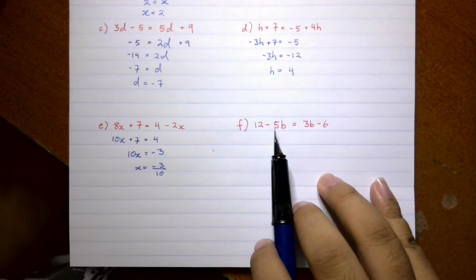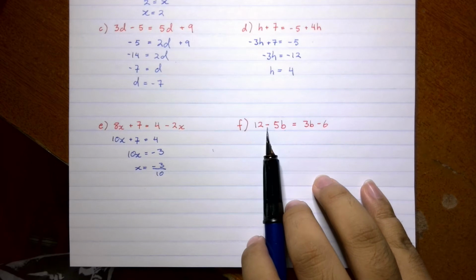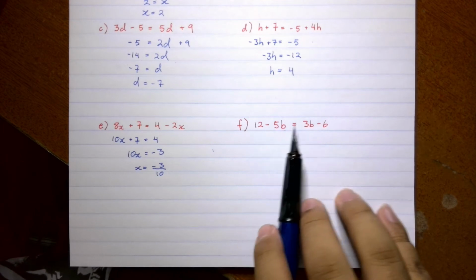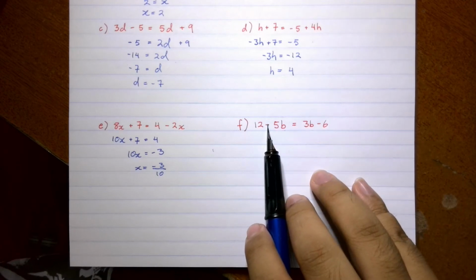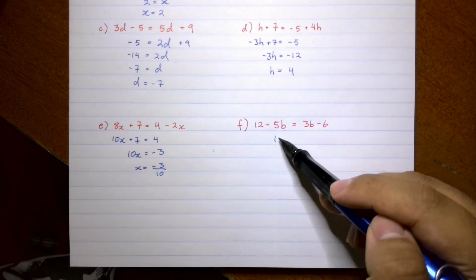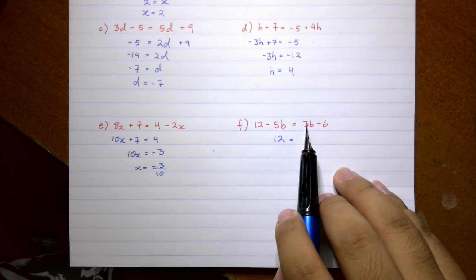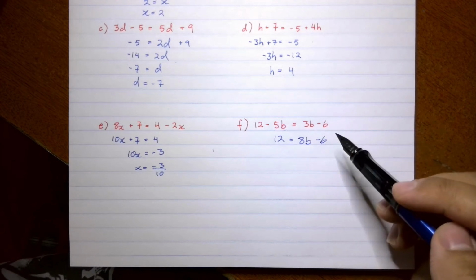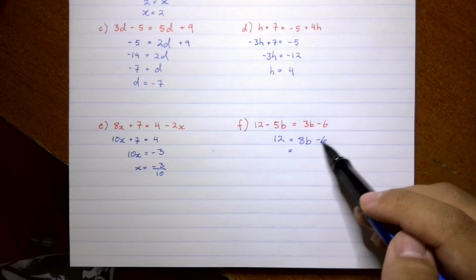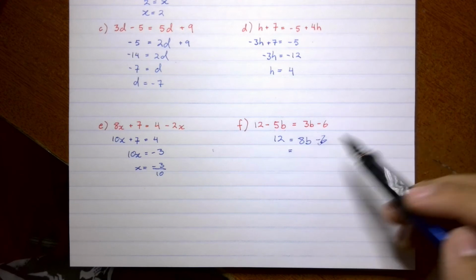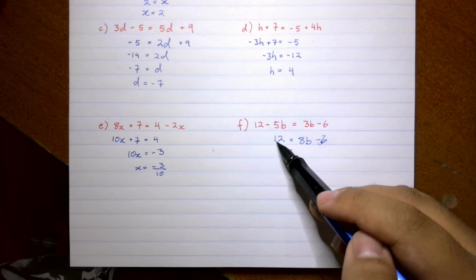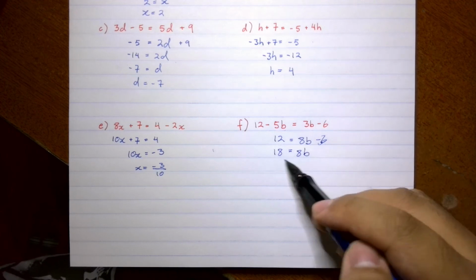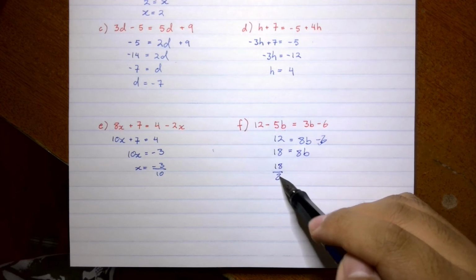For this last one, just to change things around, I'm going to add 5b. I'm going to move my pronumerals to the right hand side. So adding 5b, since I add 5b, that's the opposite of this one, which means 12 remains where it is. 3b plus 5b, it's the opposite, gives us 8b, and this copies minus 6. Now I want to move my numbers from the right hand side to the left. Since this is minus 6, we're going to add 6. Negative 12 plus 6 is 18 equals 8b. Dividing both sides by 8 gives us 18 over 8 is equal to b.